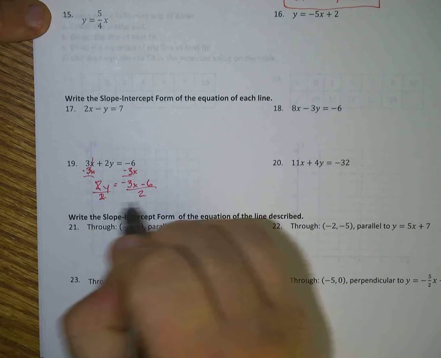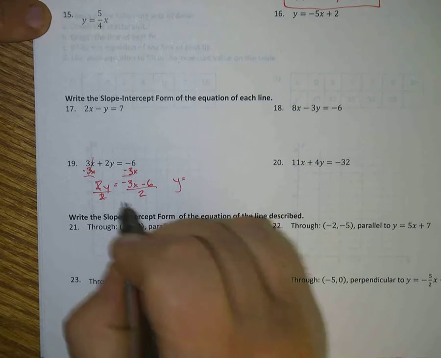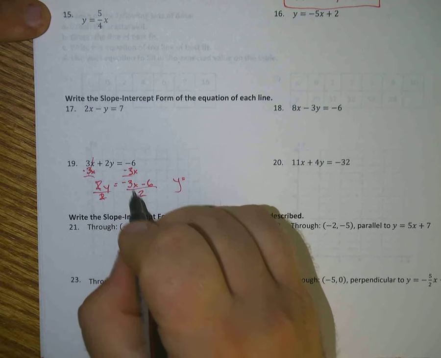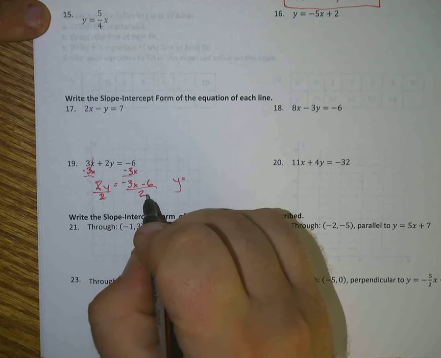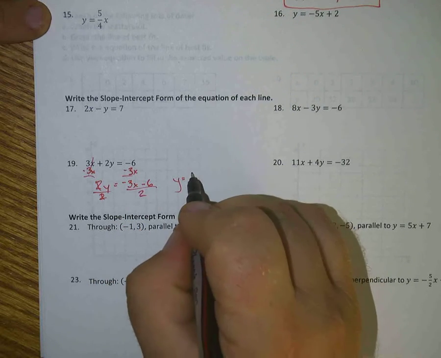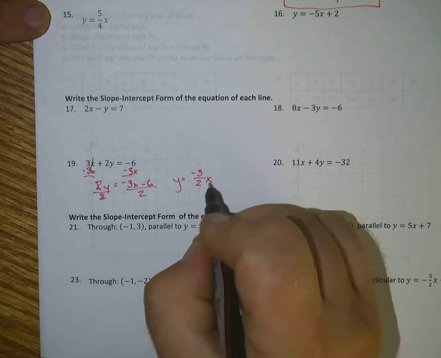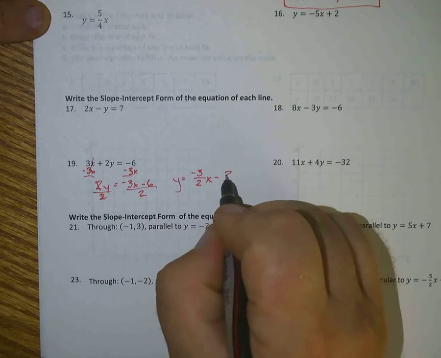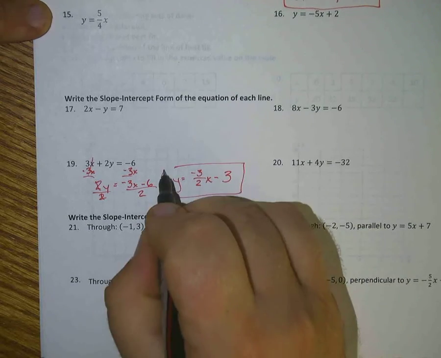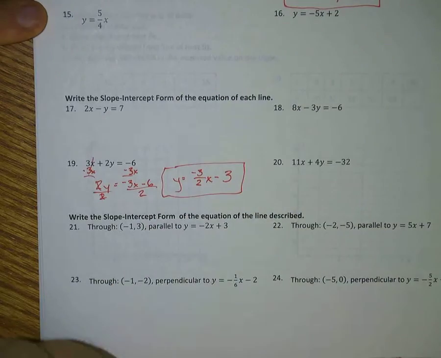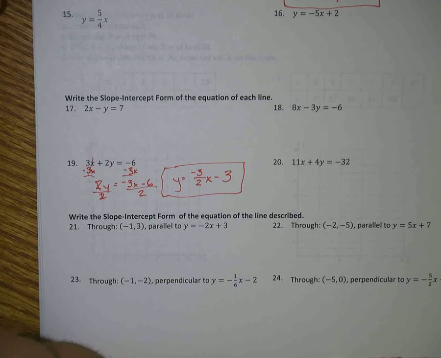Now when we do that, those ones cancel. And I'm going to get y equals, I'm going to split that 2 up into that part and that part. So we have negative 3 over 2 x. And then negative 6 over 2 is negative 3. That part's not as necessary to always do, but it's a good habit to get into, and it's easier to use now.